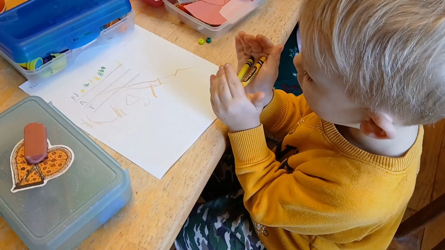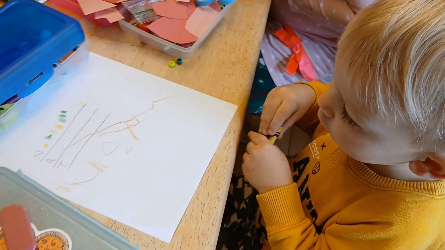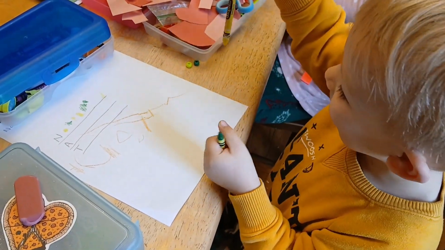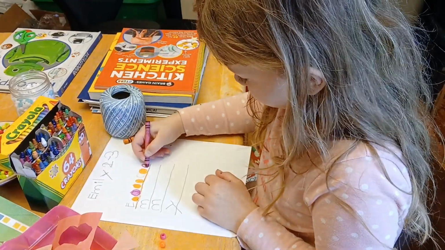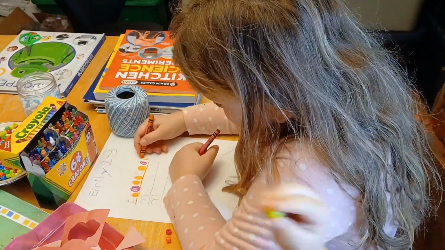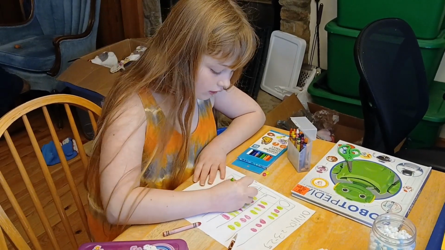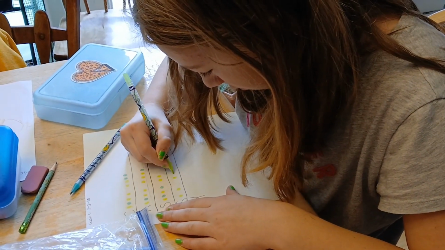All right, Nate, now we have to do the letter A, okay? So we're going to do one yellow dot right there. Can you make a yellow dot? Okay. Yellow. Okay. I'm going to do purple.